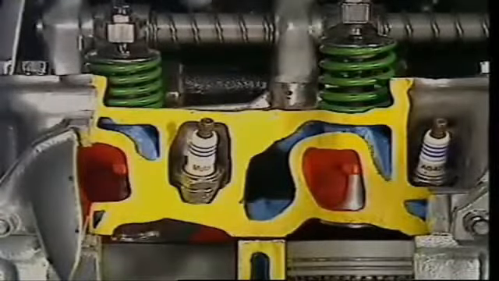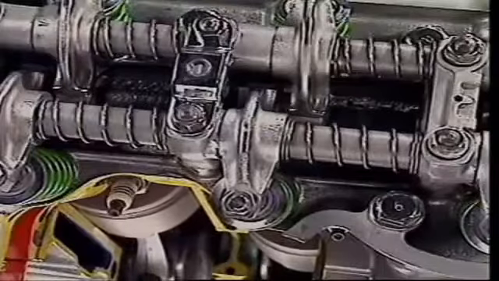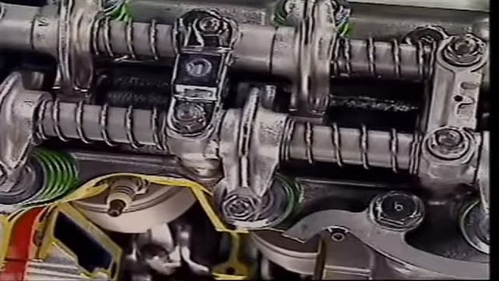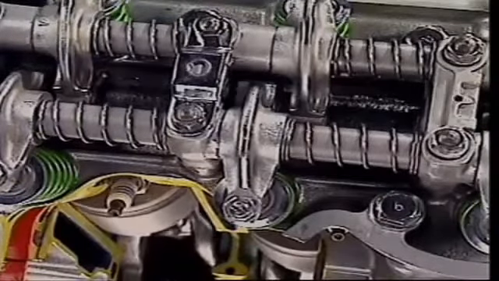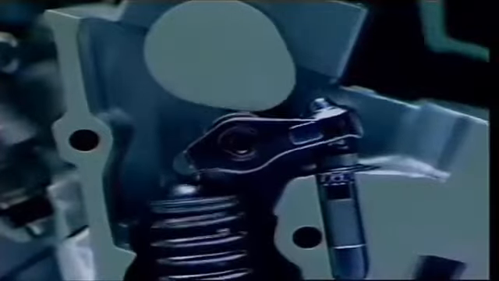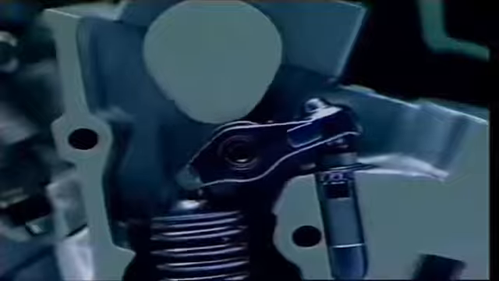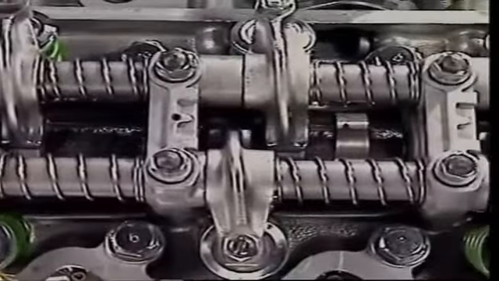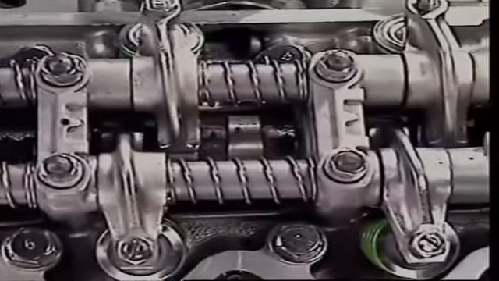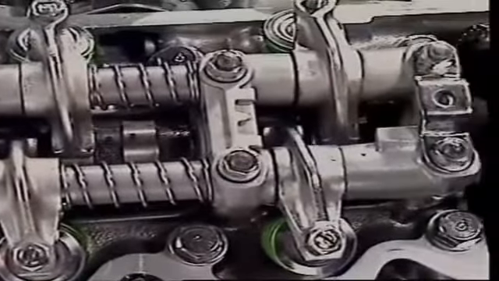The valves need a system to control how they work. This is done by using cams. A cam is a lobe on a shaft. It's specially shaped to open the valve, hold it open and let it close. The cams control the valve action, but what drives the cams?